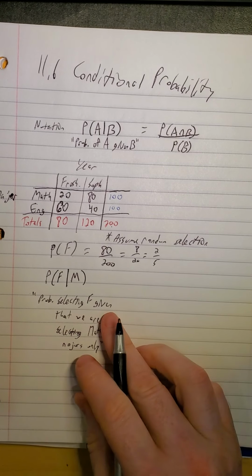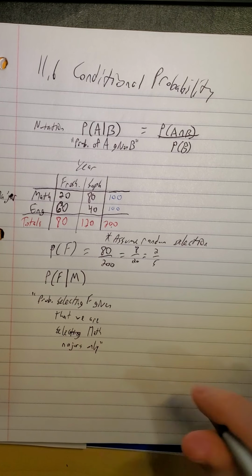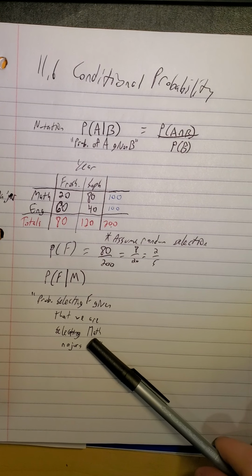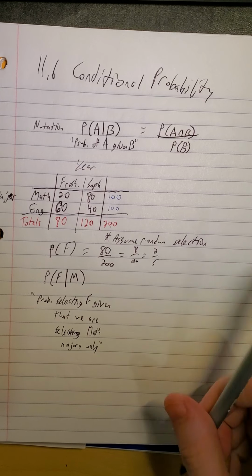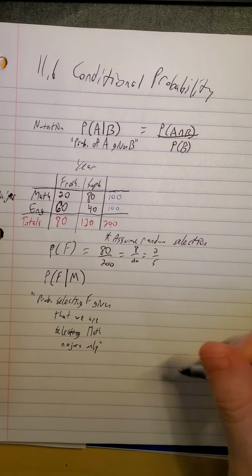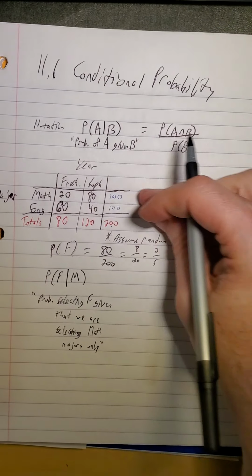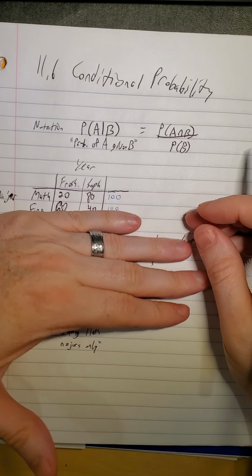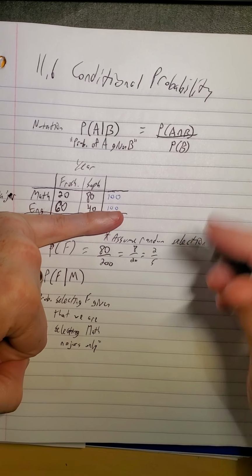So this is the idea. Now we're selecting a freshman, given that we're only focused in on, in this case, math majors. So my area of concentration, now I only see this top row.